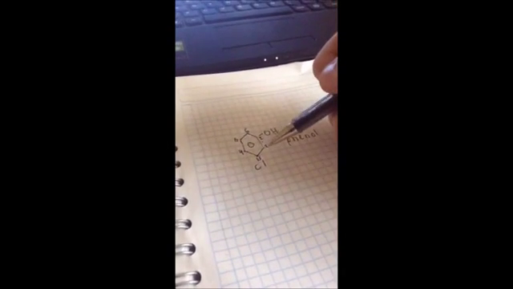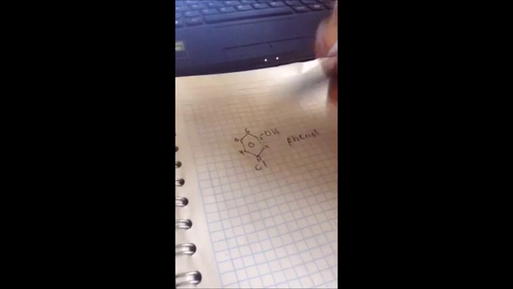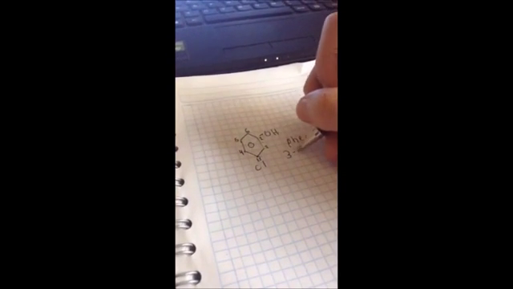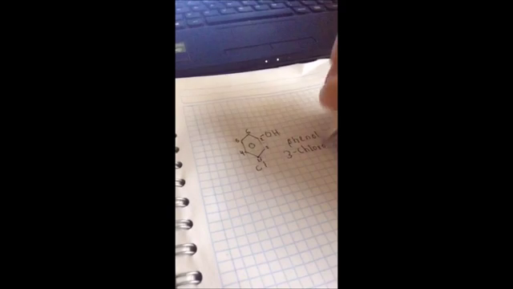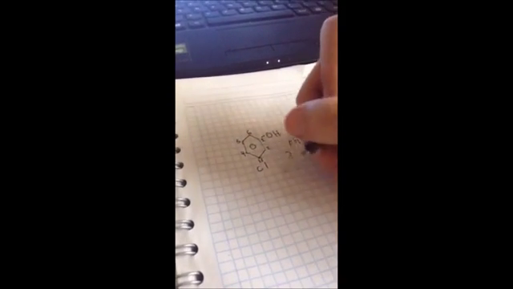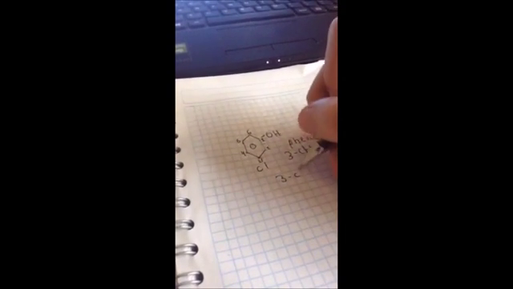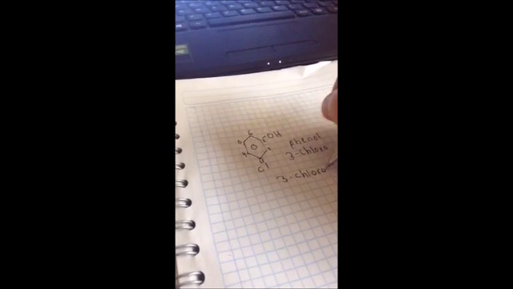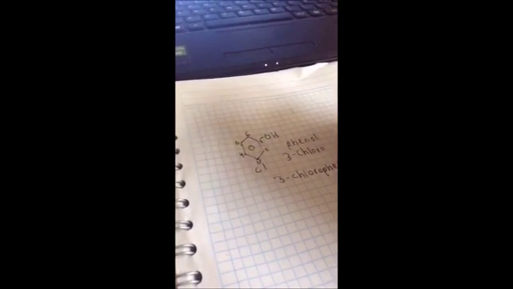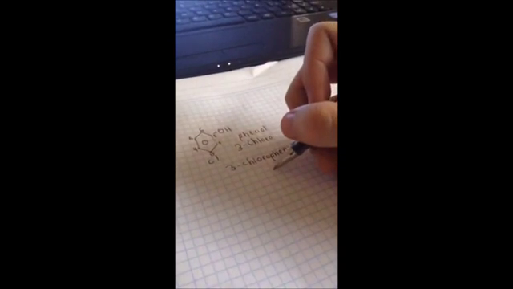And the prefix for chlorine on carbon 3 is called 3-chloro. And when we put this together, our name will be 3-chlorophenol. And there you go.